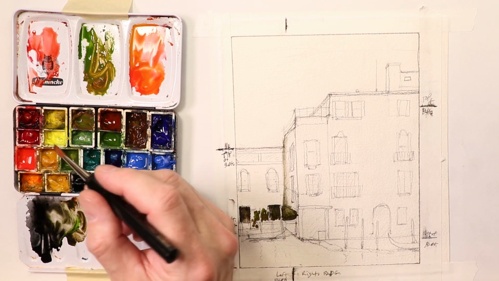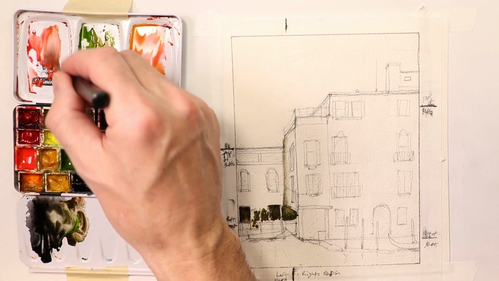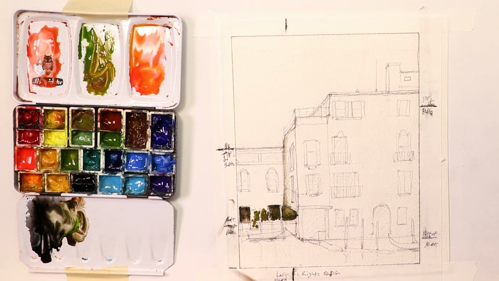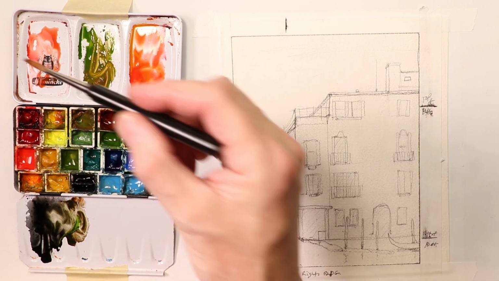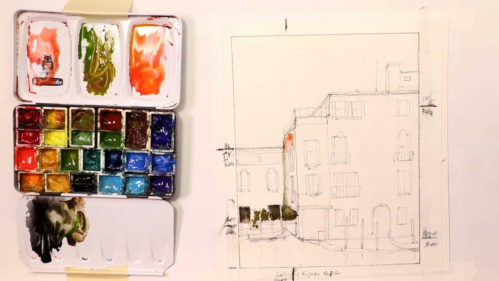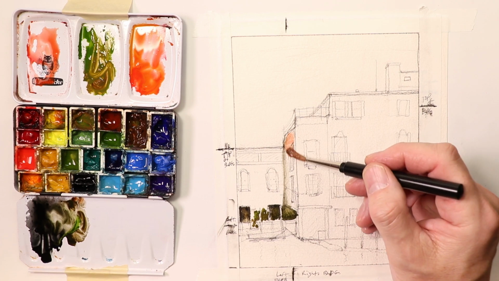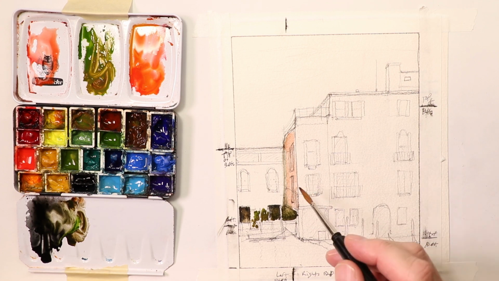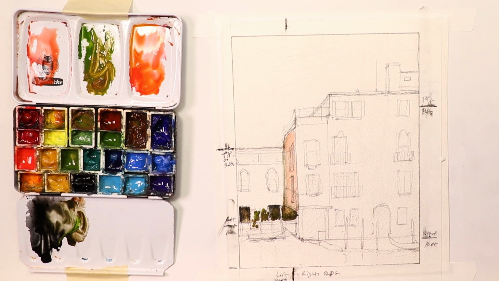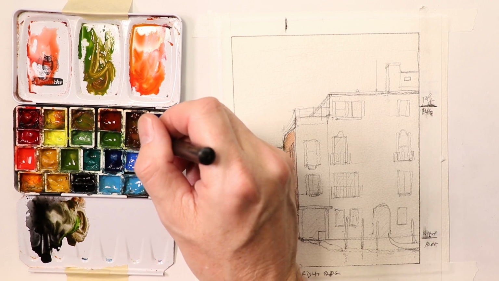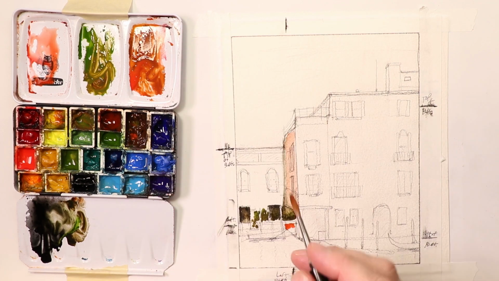What else looks good in there? Maybe some cadmium yellow. Some burnt umber too, so we mix it up a little bit.